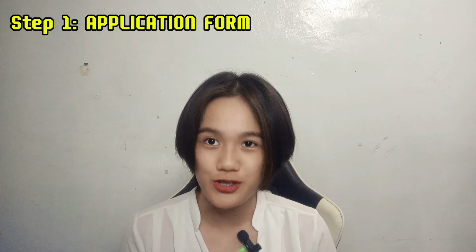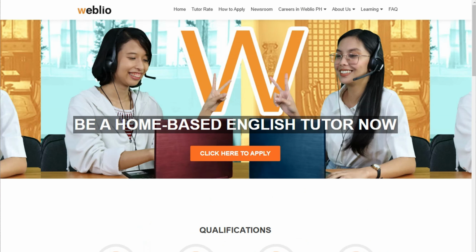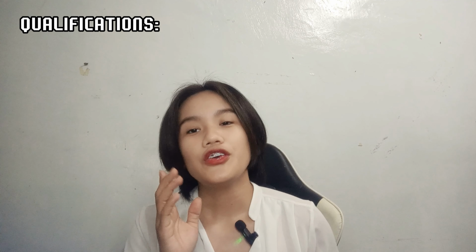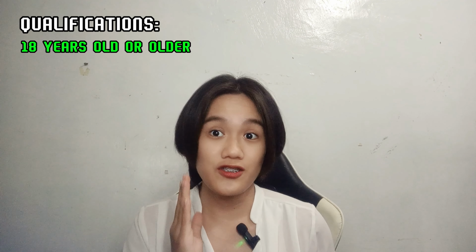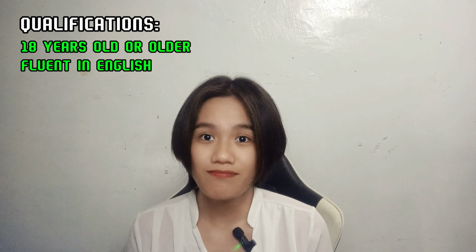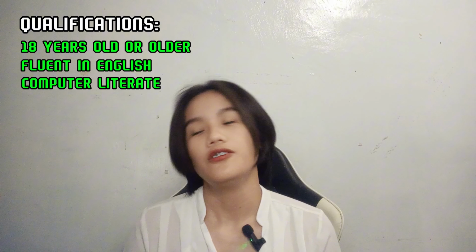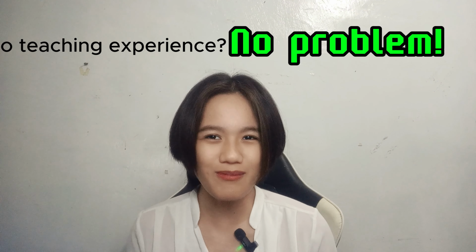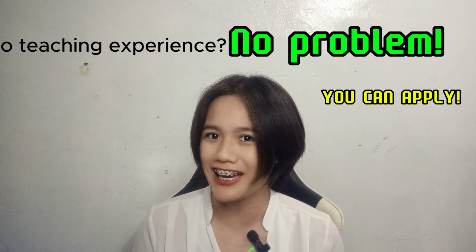Step 1 is the application form. To start, simply go to their website and click the Apply button. But before you do that, make sure you meet the qualifications. You need to be 18 years old or older, fluent in English, and computer literate. No teaching experience? No problem. You don't need prior experience to apply. So once you meet the qualifications, you can submit the form and move on to the next step.